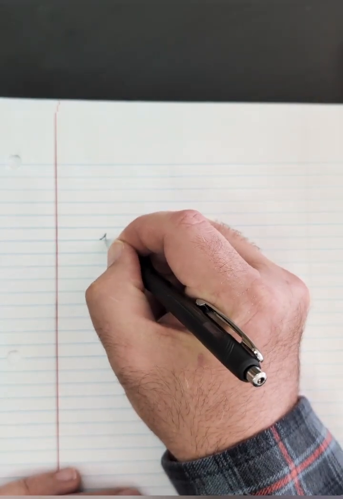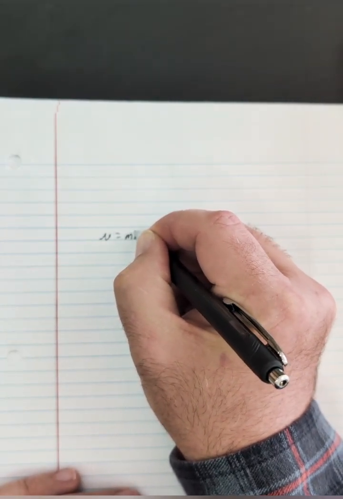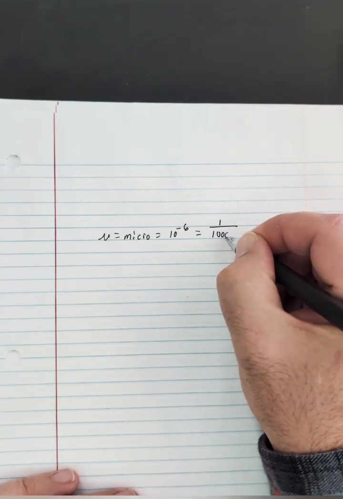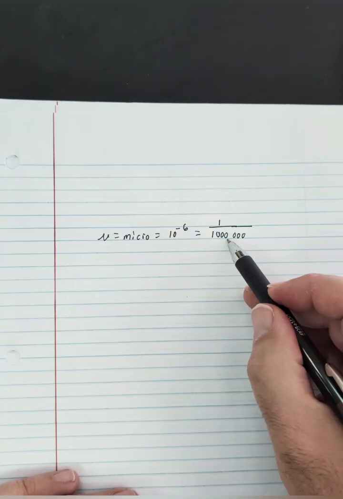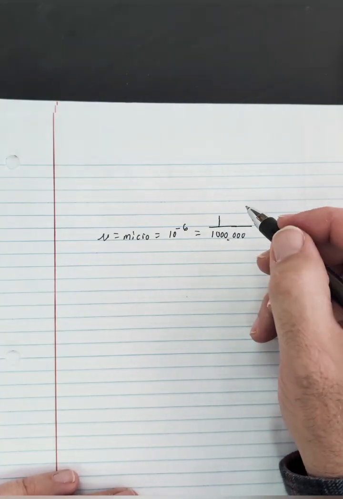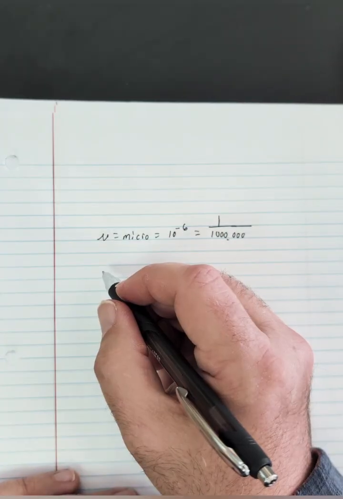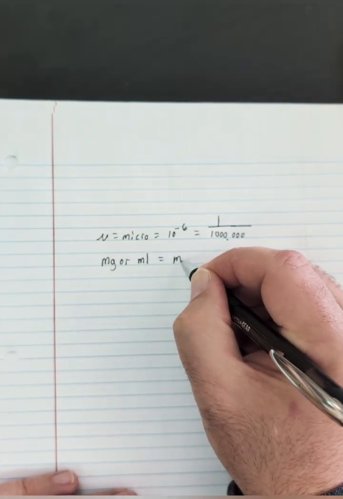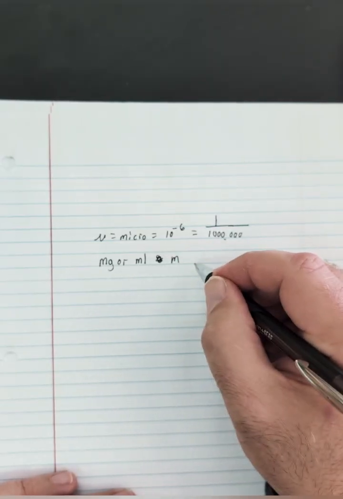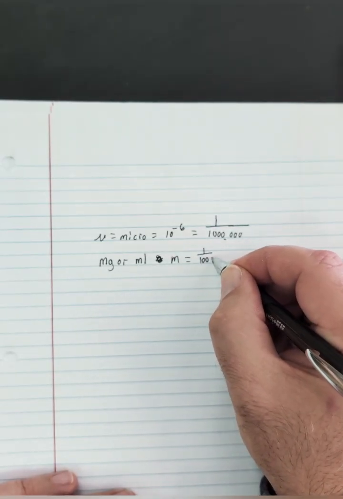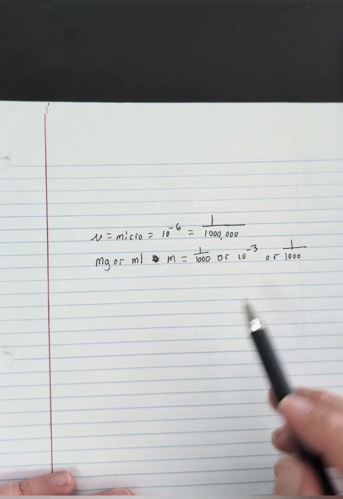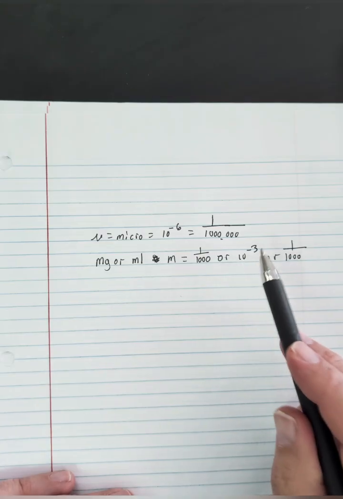Remember that if you see this kind of weird U shape, that means micro, which is 10 to the negative 6, or 1 millionth. So it takes 1 million micrometers to equal 1 meter, for example. All right, and like mg or ml, okay? M is equal to 1/1000th, or 10 to the negative 3. So it takes 1,000 millimeters to equal 1 meter.